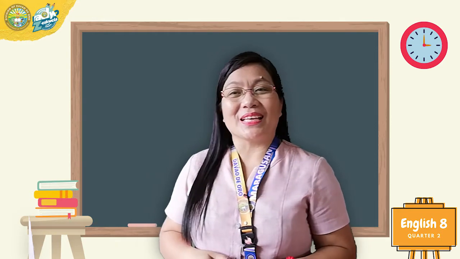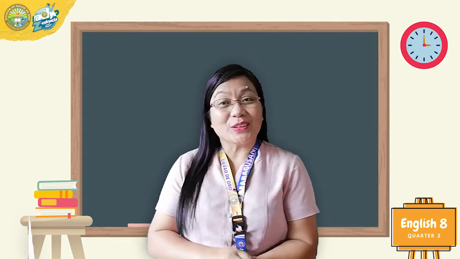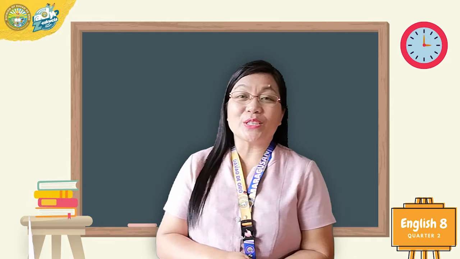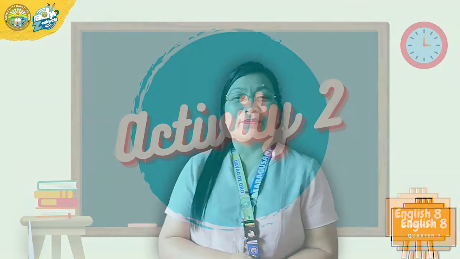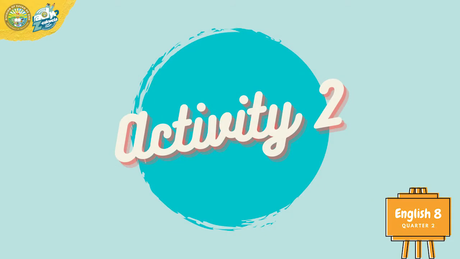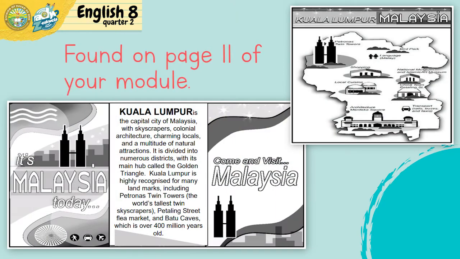Now, previously, we studied about different multimodal text. These are the types which will help you develop skills in making comparison and contrast, in identifying similarities and differences, in order to understand information that you have read or that you are still about to read. Now, let's check this activity. Take time to understand the guide questions so you will know what you're looking for.